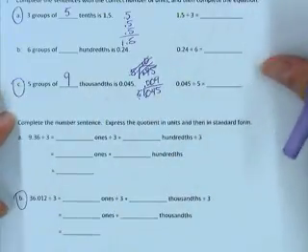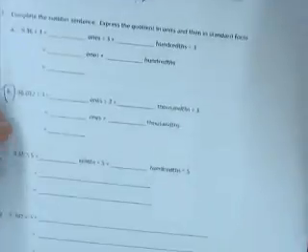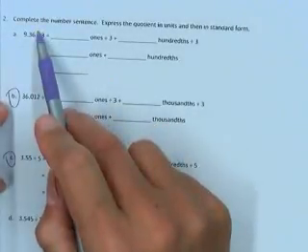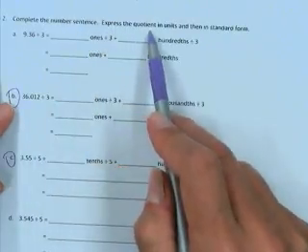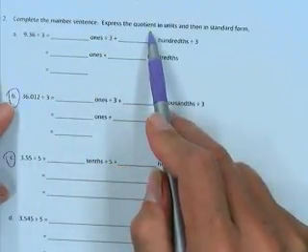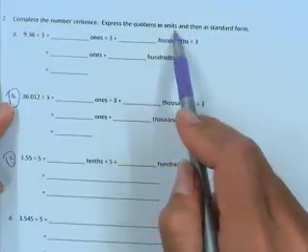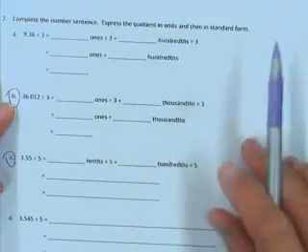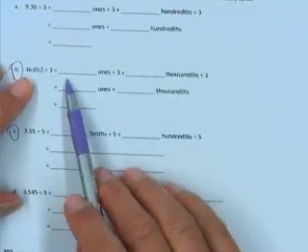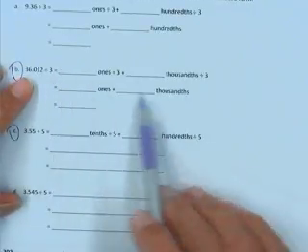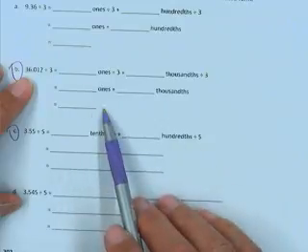That's our proof. Now we'll take a look at the next one, and it's telling us here that we're going to complete the number sentence. Express the quotient, meaning the result of the division problem, in units and then in standard form. So I'm skipping over the first one. We'll go to this next one here. And so it's making the number sentence and spreading it out into word form just a little bit.